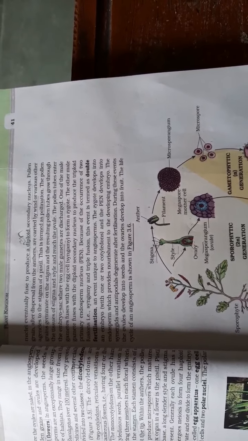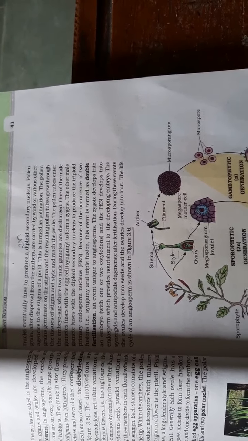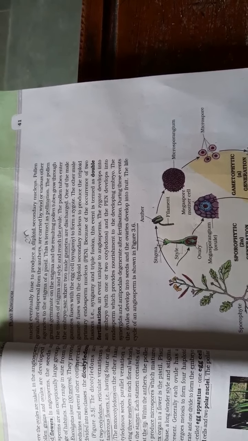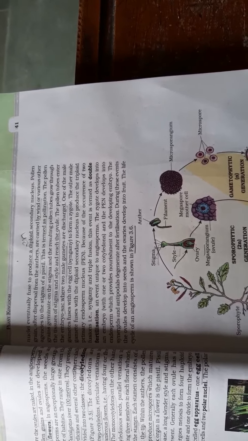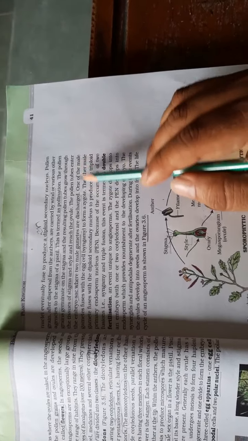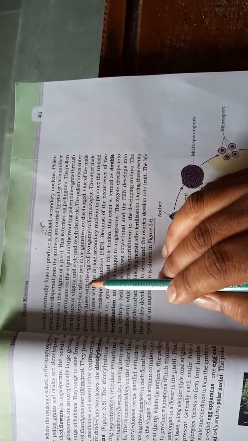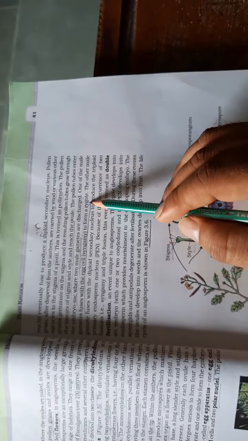Three antipodal cells are formed, one is discharged, and after this two cell nuclei are formed for the two male gametes. One of the male gametes fuses with the egg cell, syngamy, to form the zygote.